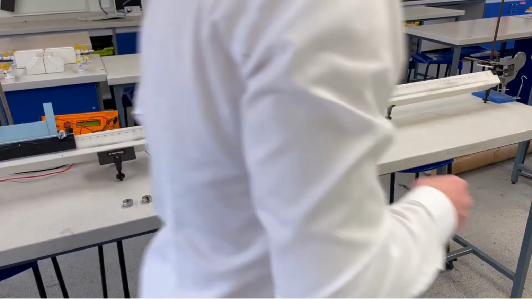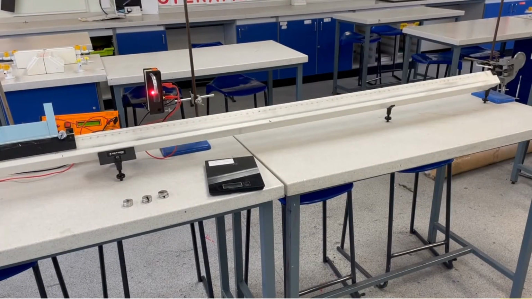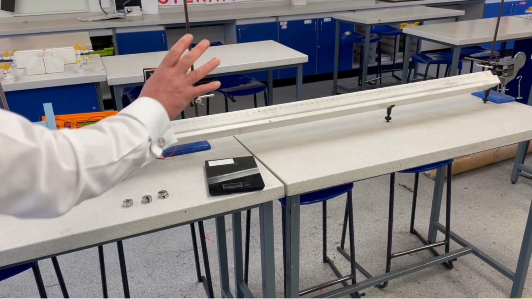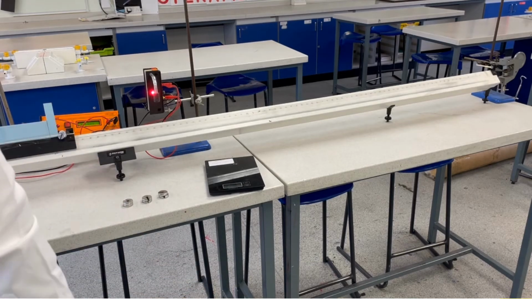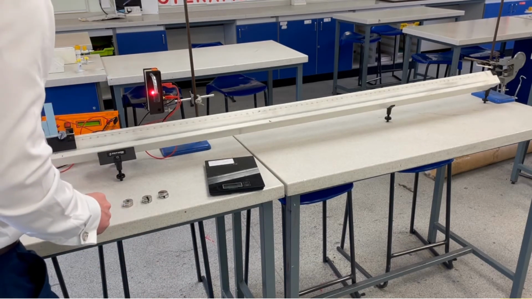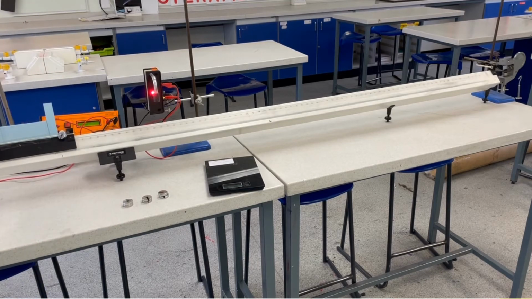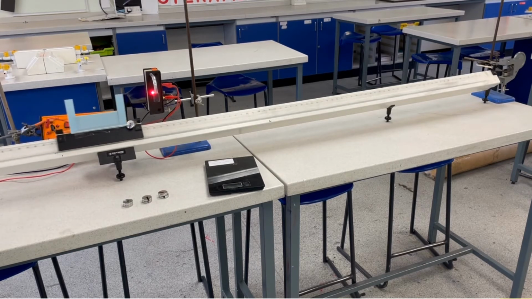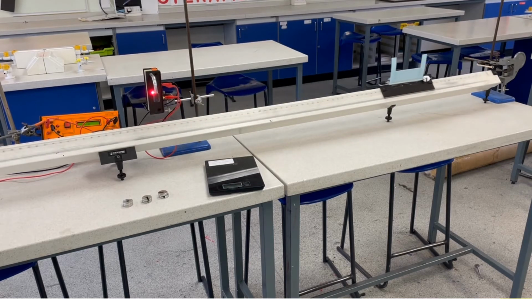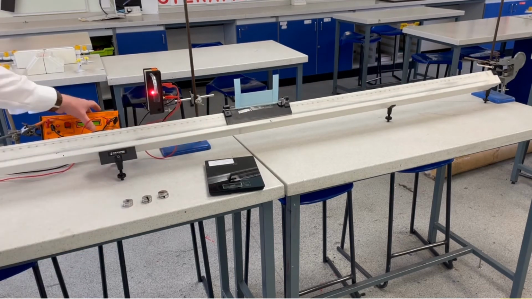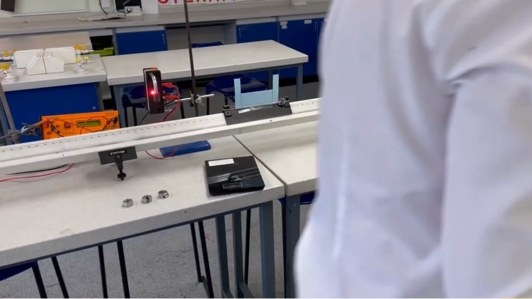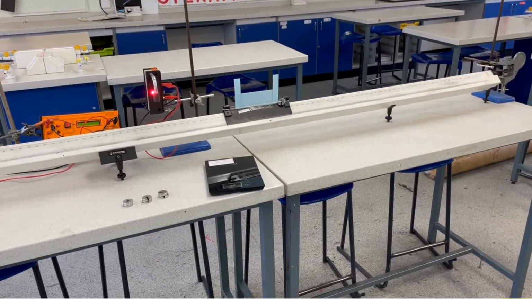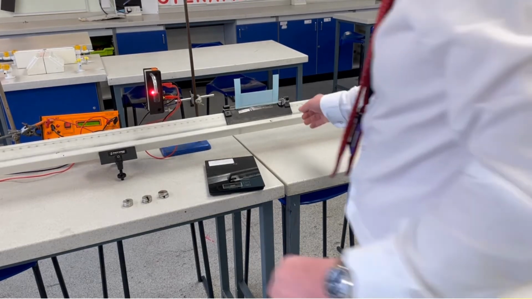So the mass now is going to be 0.42. So we've increased the mass. We've got more mass that needs accelerating by the same force. We should end up with a smaller acceleration. Fingers crossed. And there we go. 0.41, a decrease, that's a good sign. 0.41 meters per second squared.